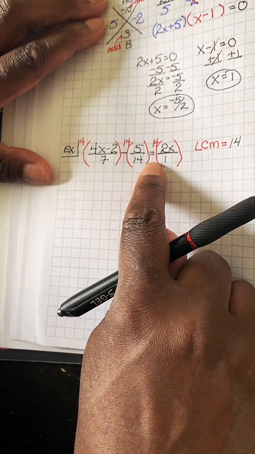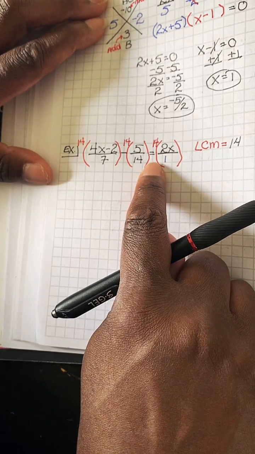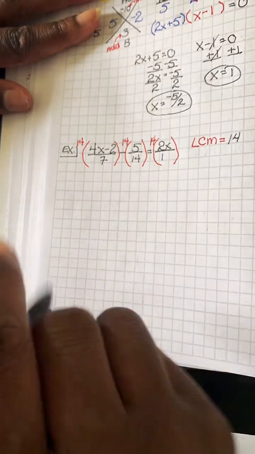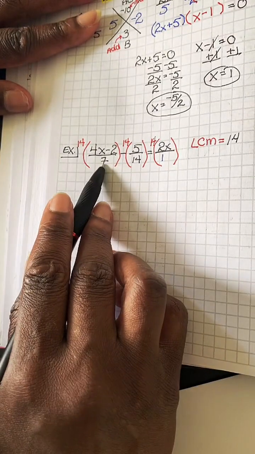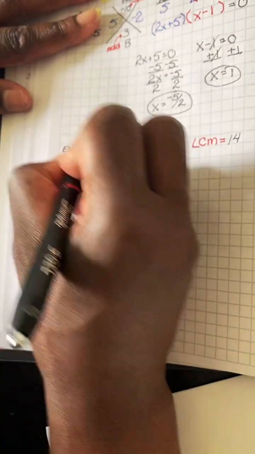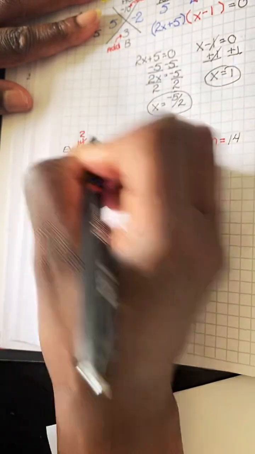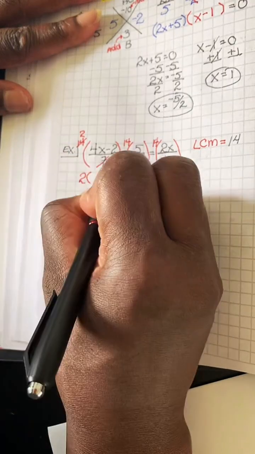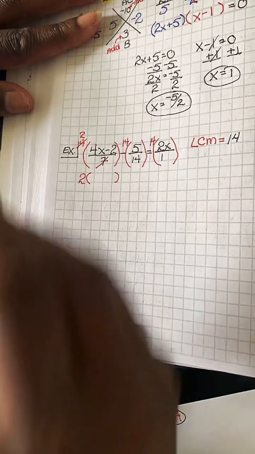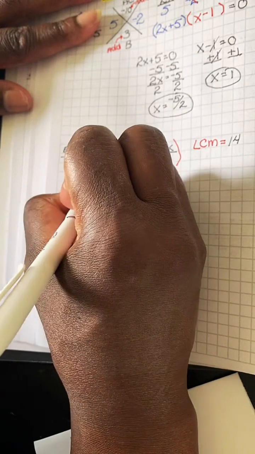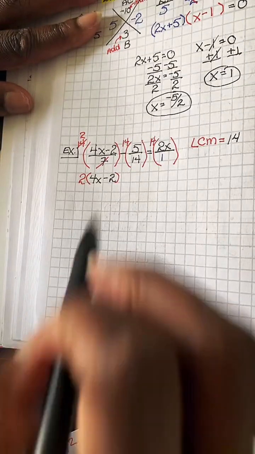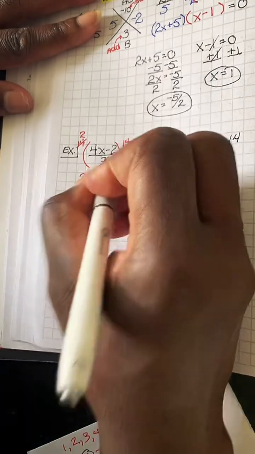This is only happening when you're solving. When you're simplifying, it's a different world. But when you're solving, this is what you're doing. So now 14 divided by 7, that gives me 2. So this is saying I'm going to have 2 times my 4x minus 2. Bring down the minus sign.